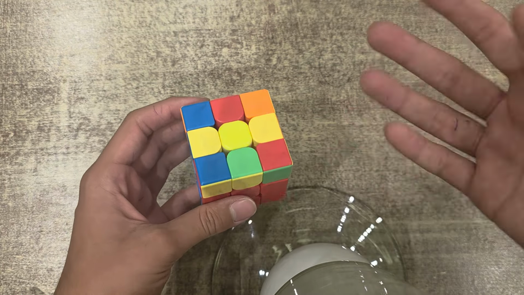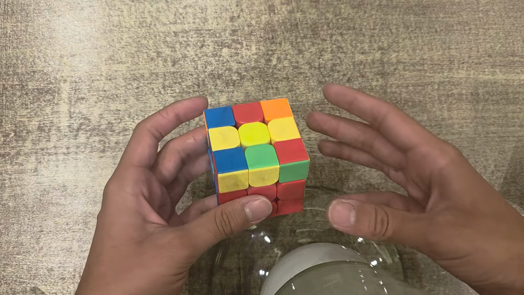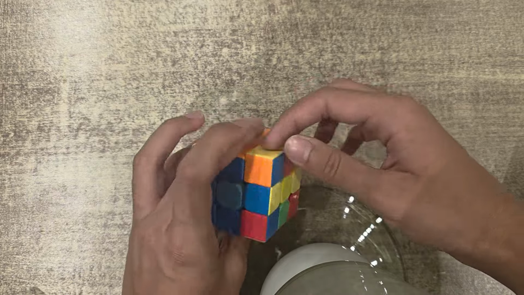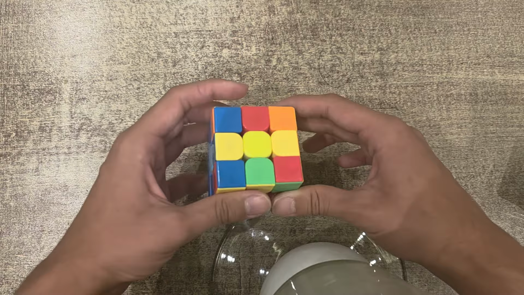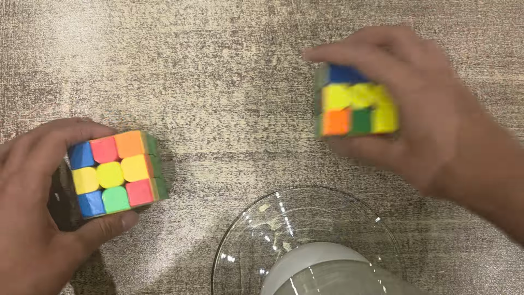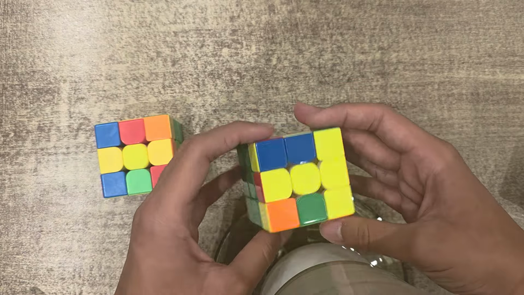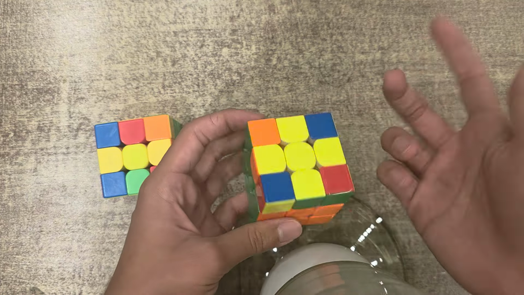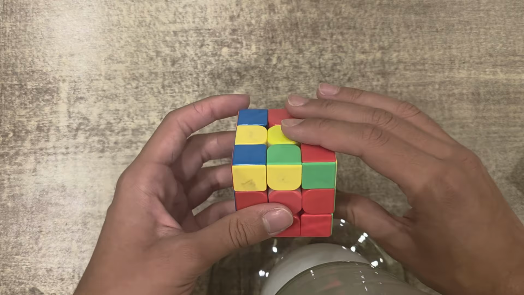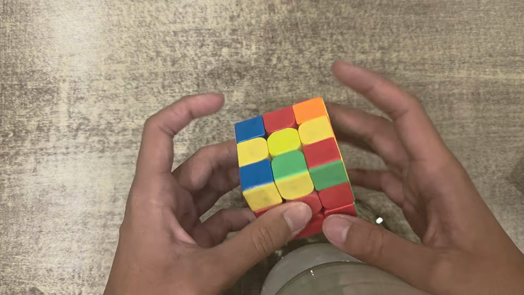Hold it from such an angle that the line is horizontal. It can be like this or this, it doesn't matter. You don't have to have the exact corner orientation, it doesn't matter. We only are focusing on the edges for this step. Look, if I have this, then the algorithm will work. So let me just show you the algorithm actually. So here it goes.